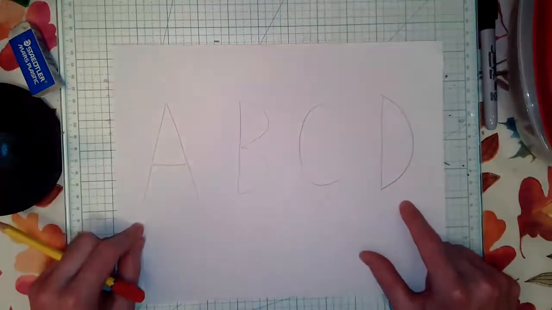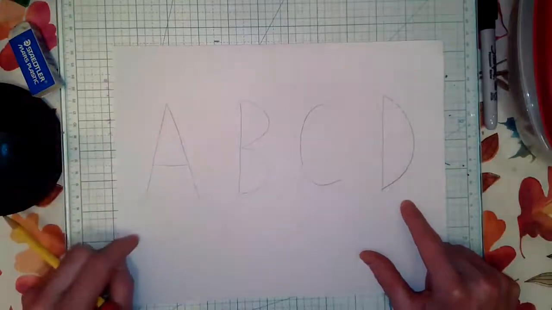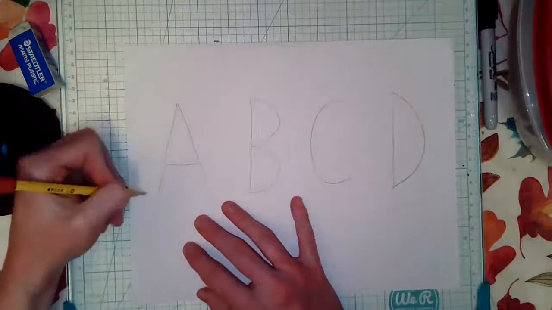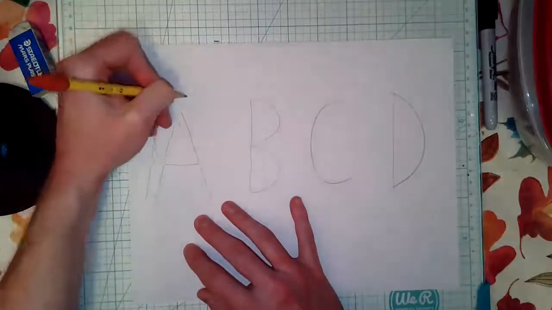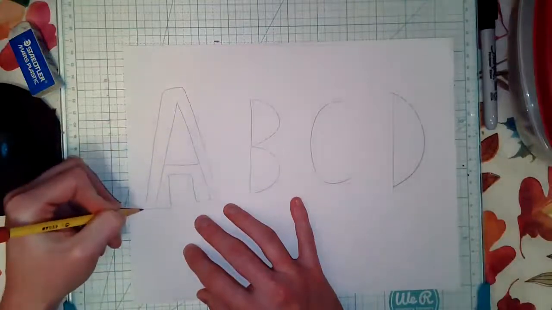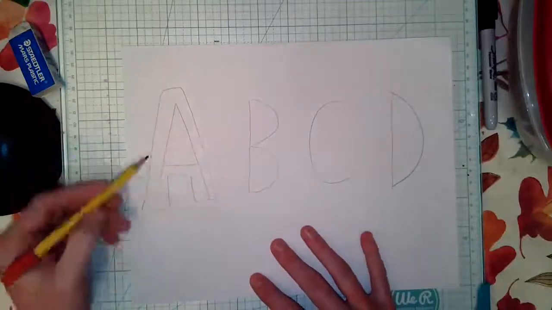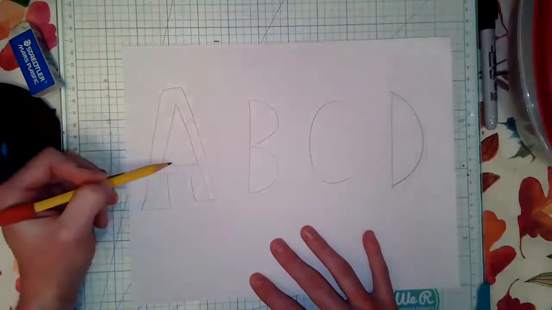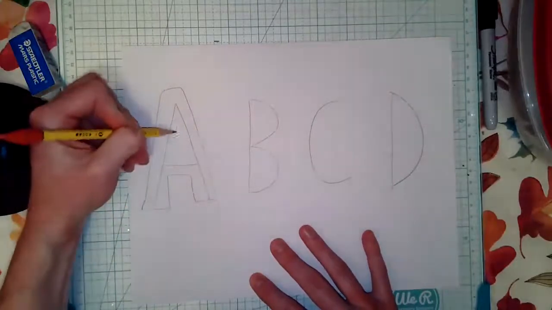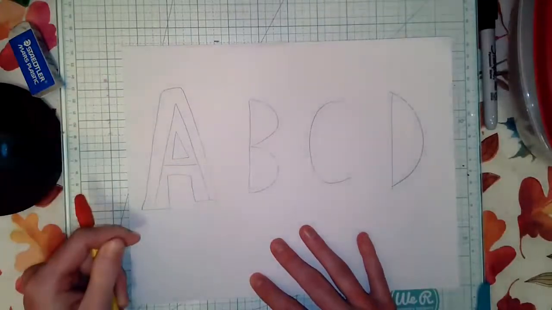To make them bubble letters, I am going to trace around the outside of these capital letters that I have just drawn. So I'll start with the letter A, and with my pencil, I'm going to trace up and over my capital letter. After I've traced around the outside of my letter, I also want to make sure that I come inside the triangle portion that makes the top of my A, and I want to trace that same shape from the inside.